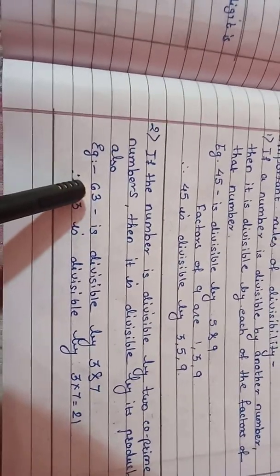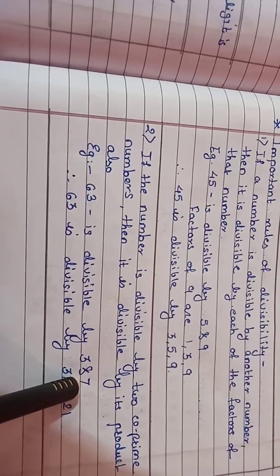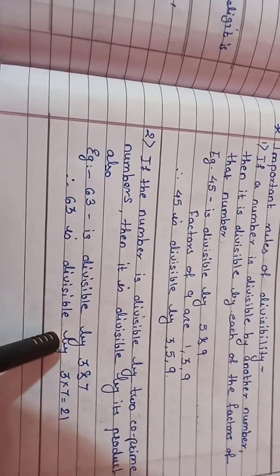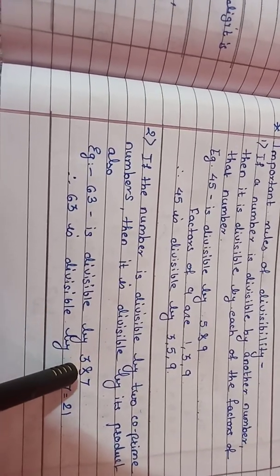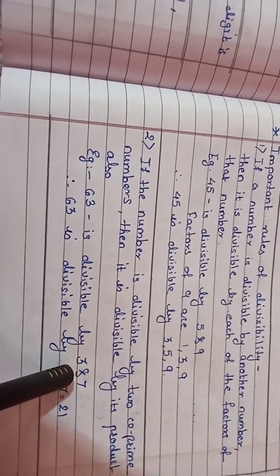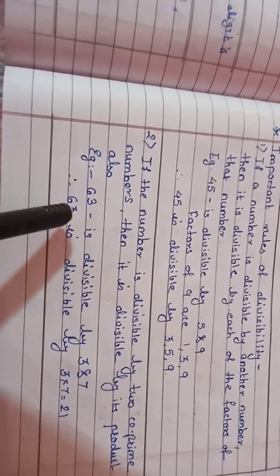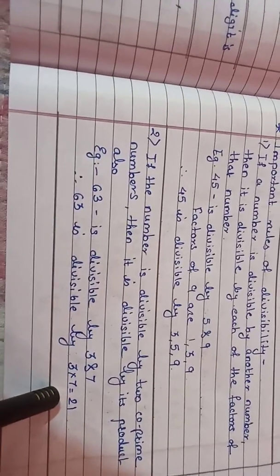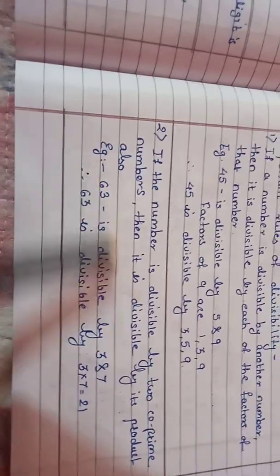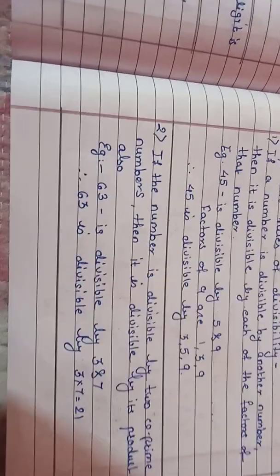Let us see the example of 63. Now 63 is divisible by 3 and 7, right? Before finding the product, I hope you all agree with me that 3 and 7 are co-primes. They have common factor as 1 only. Now let us find the product of 3 and 7, which is 21. Now we can see that 63 is also divisible by 21. 21 3s are 63. So if the number is divisible by co-primes, then it is divisible by the product of these co-primes.